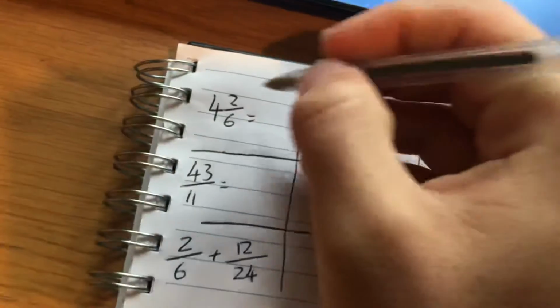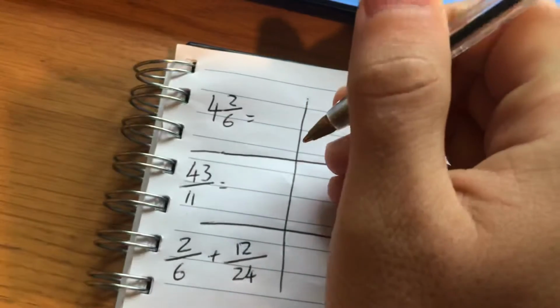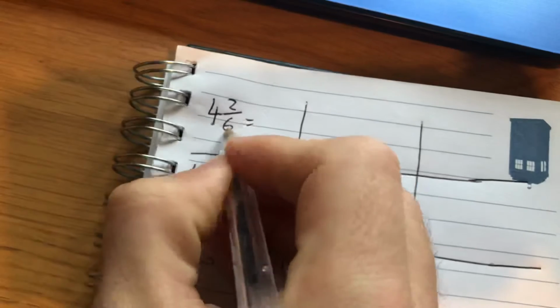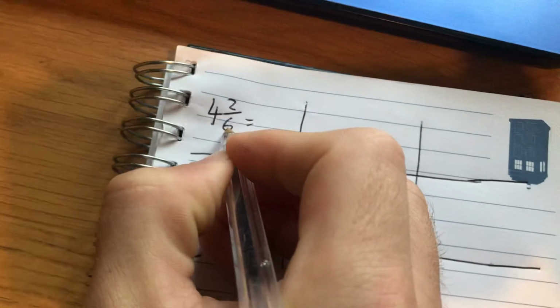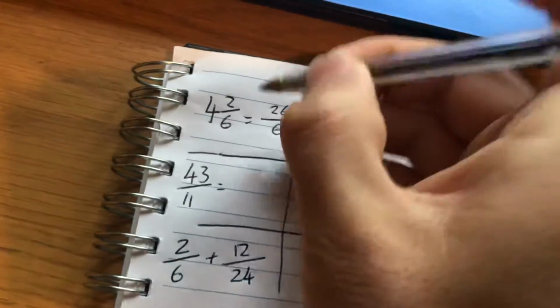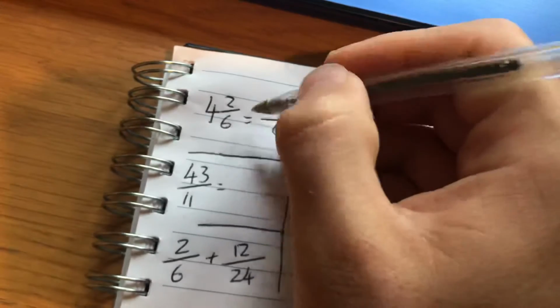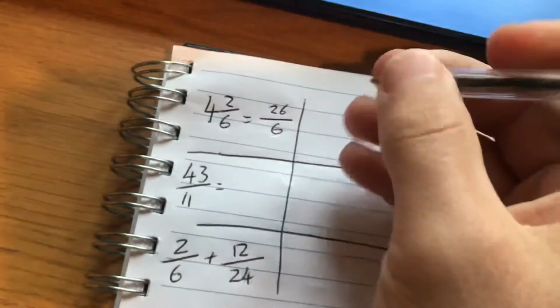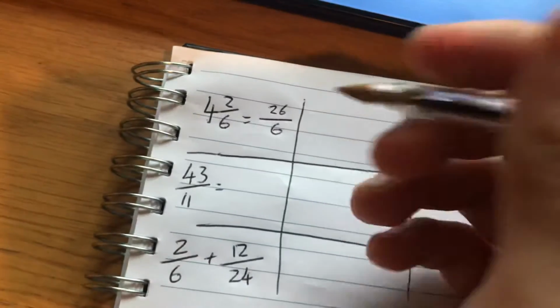Right, so 4 2/6. It is a mixed fraction. We need to convert it into an improper fraction. So as you know, you do 4 times 6, which is 24, and add 2, which is 26, and we keep the 6 the same. Because remember, one whole thing is 6/6, so 2 whole things would be 12/6, 3 would be 18, 4 is 24. So 4 times 6 gets you how many whole pieces you've got.